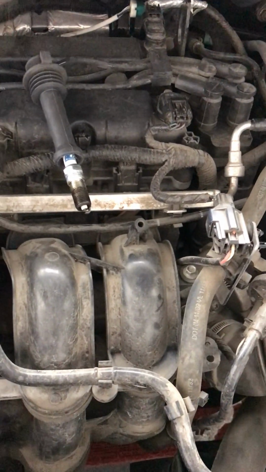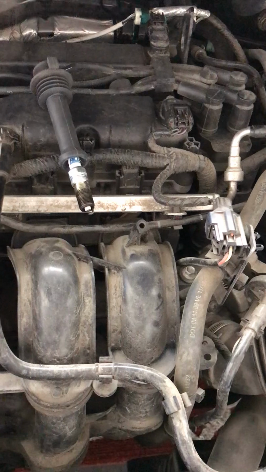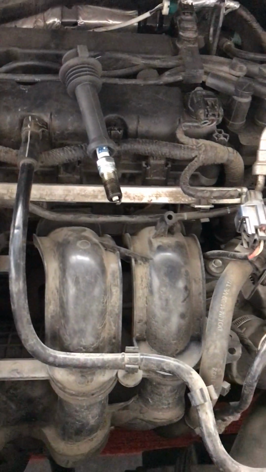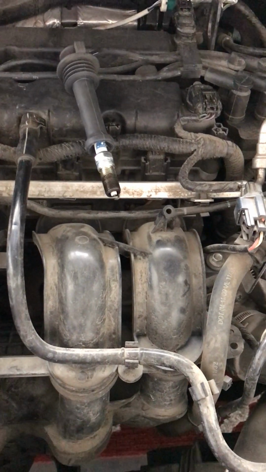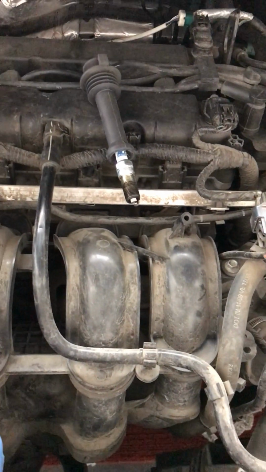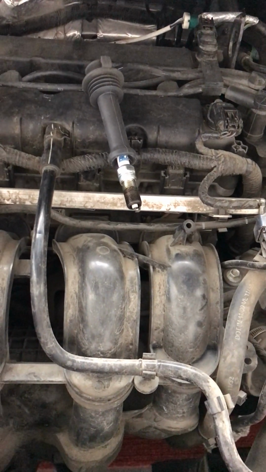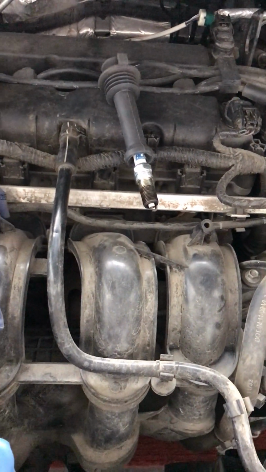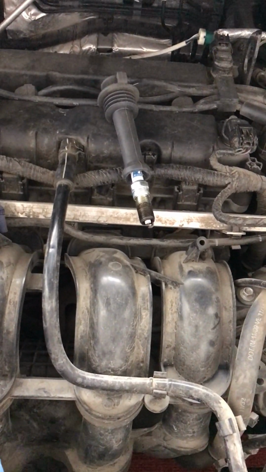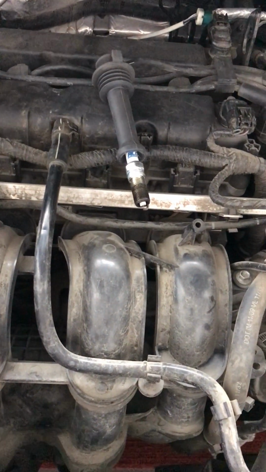the next thing I would do, if I didn't get a spark, is maybe swap the coil and try plugging in a different coil and doing the same test again. And if I got a spark from a different coil, then I would just replace that coil that was bad, and that would be the end of it.